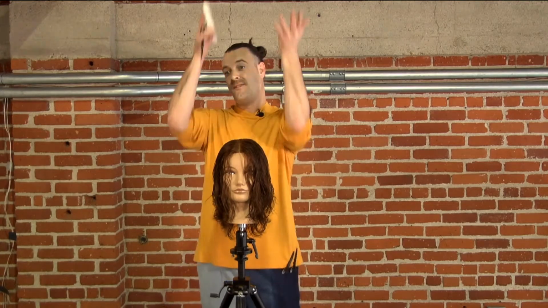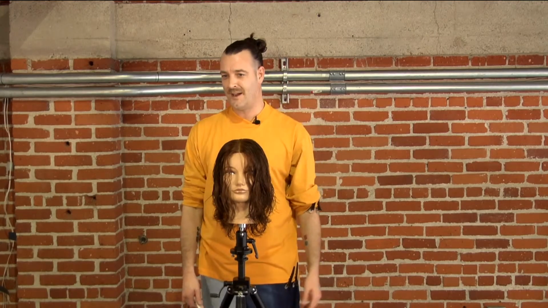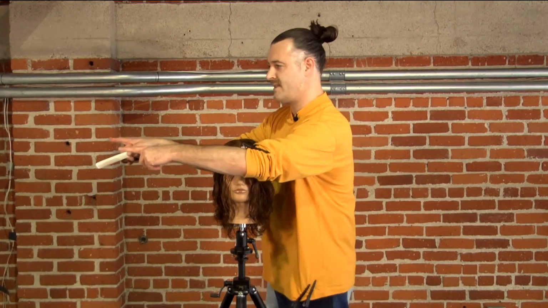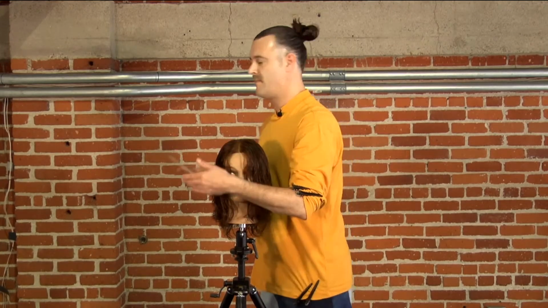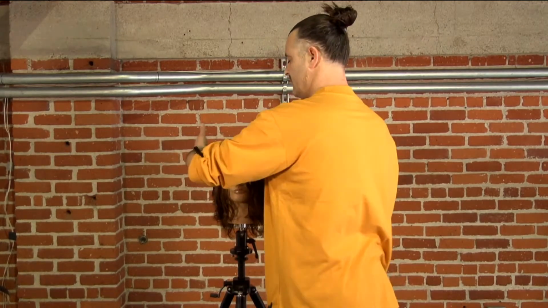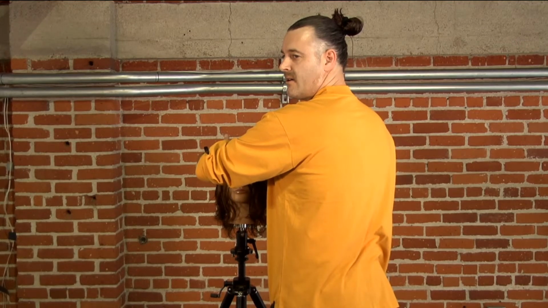Remember when you layer, you lift everything up to the ceiling? You already know how to do that. So then make that the ceiling when you do the sides. Make that the ceiling when you do the back. You know what I mean?